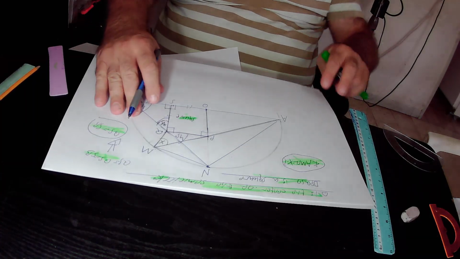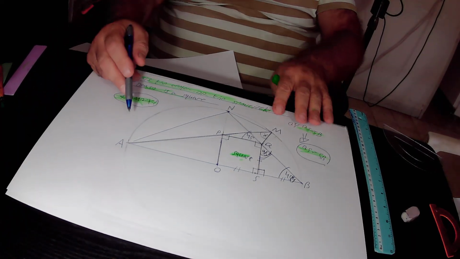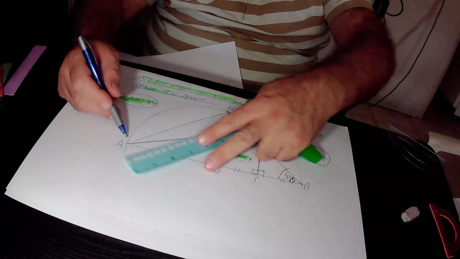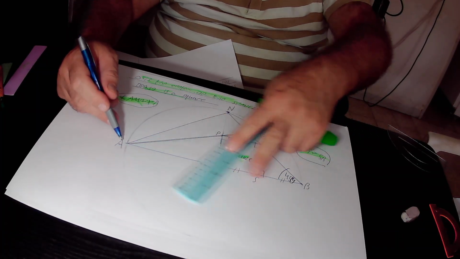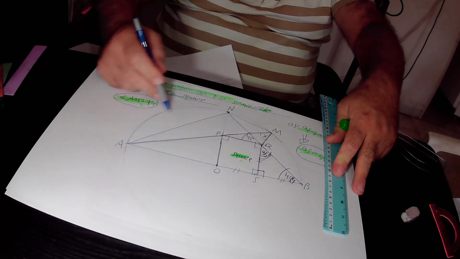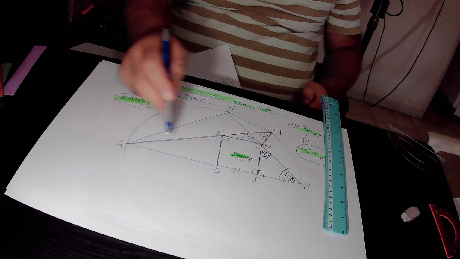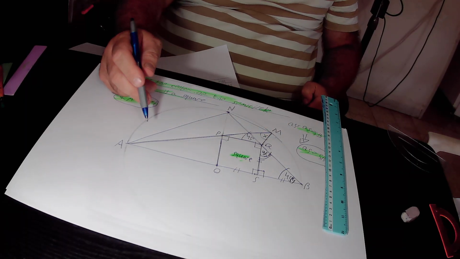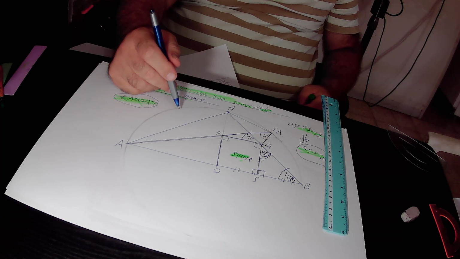By joining points M and A, we created peripheral angle AMB. Peripheral angle AMB subtends on AB, that is the diameter of this semicircle, and therefore according to rule 7, peripheral angle AMB must be equal to 90 degrees in its size.